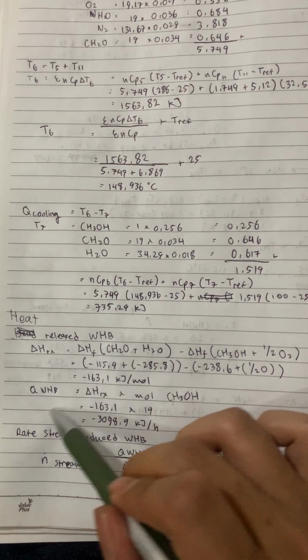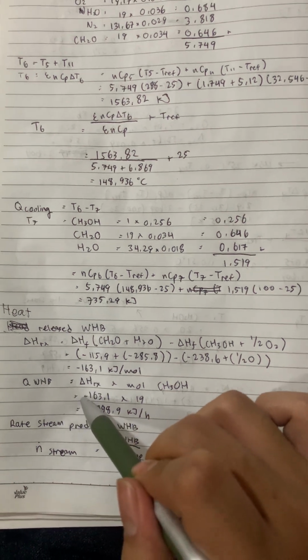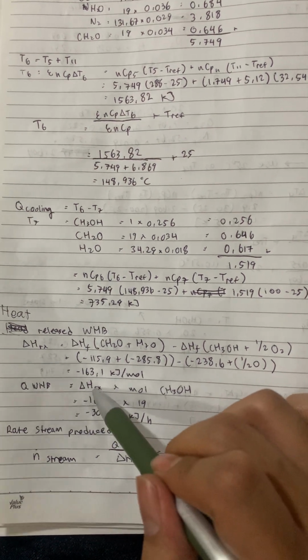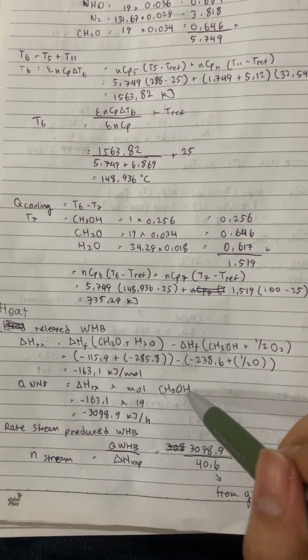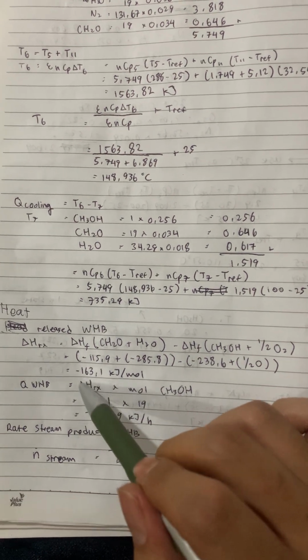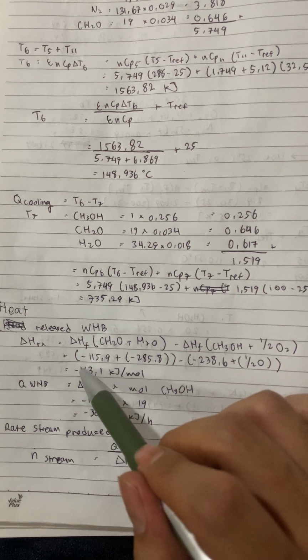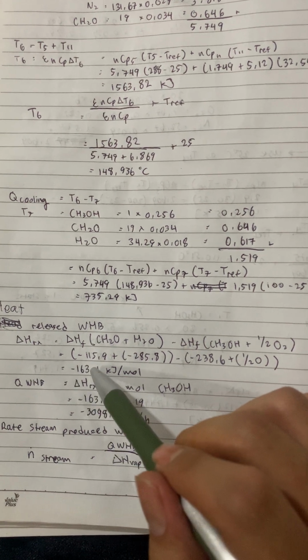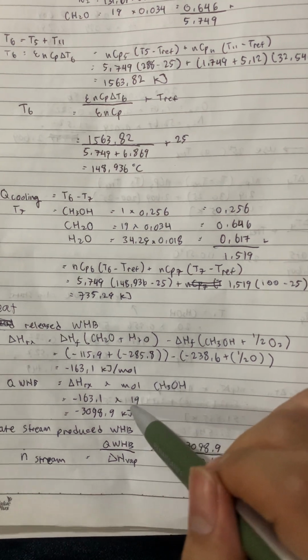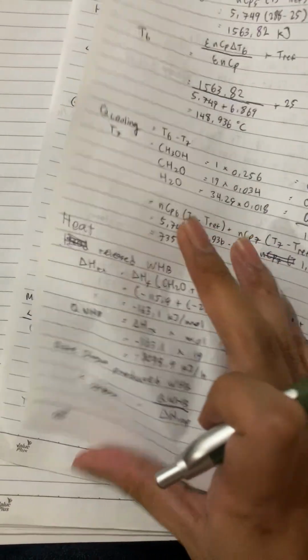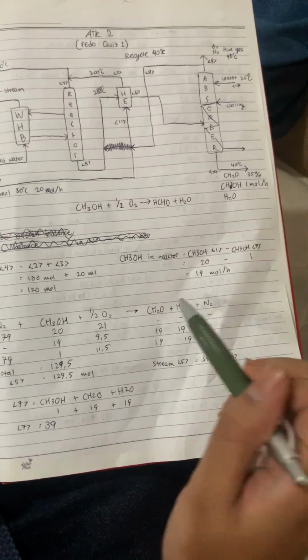Now moving on to the Q of the WHB, which is delta HRX times the mole of CH3OH. We know the delta HRX is minus 163.1, and then the mole is 19. This is from the previous calculations.